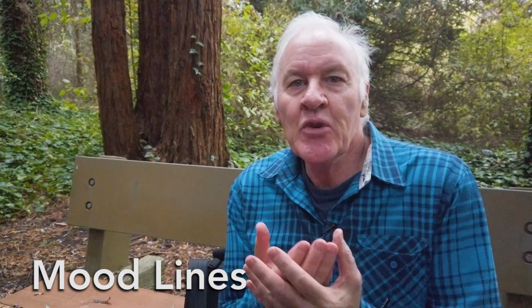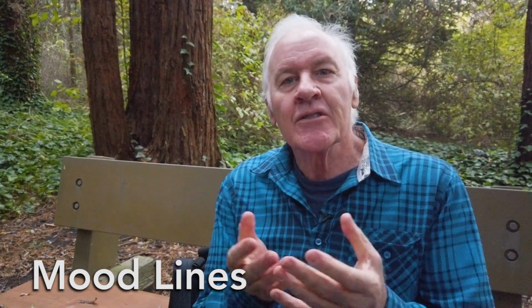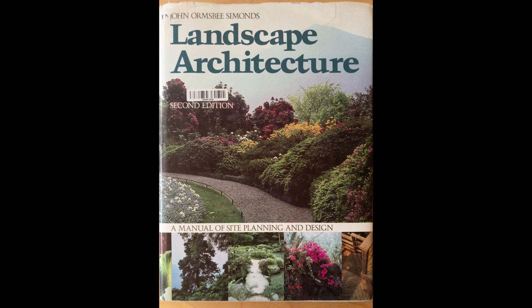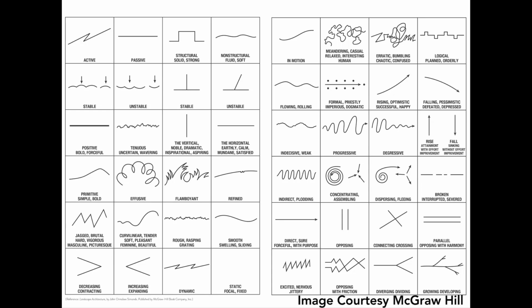Mood lines. A mood is a feeling or an emotion. There's a landscape architect, his name was John Ornsby Simmons, and he wrote a book called Landscape Architecture. And he, amazingly enough, worked out all these different mood lines. These are his diagrams here. But he actually researched these, and he found that when he made gardens and outdoor structures and that sort of thing, following these mood lines, this helped people feel the way that's described in here.